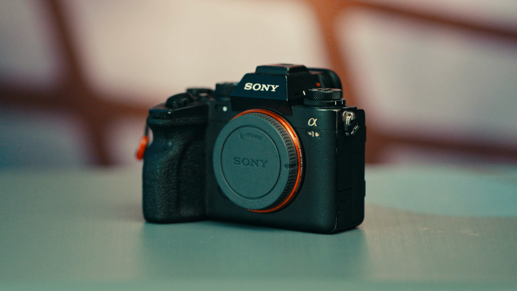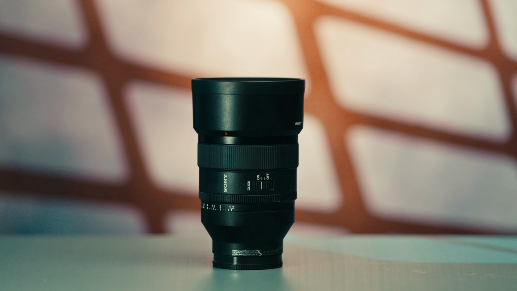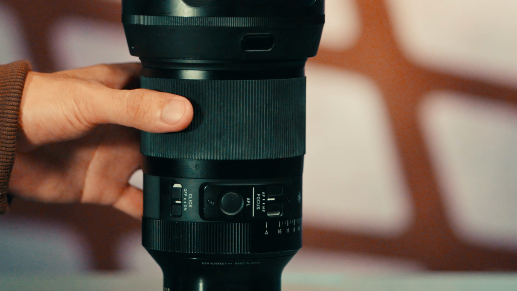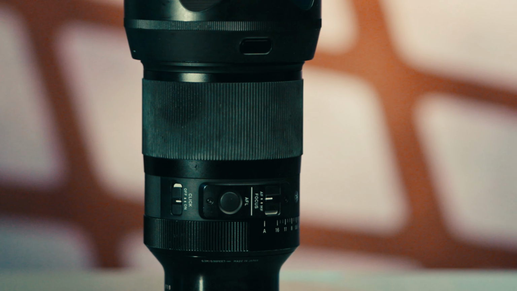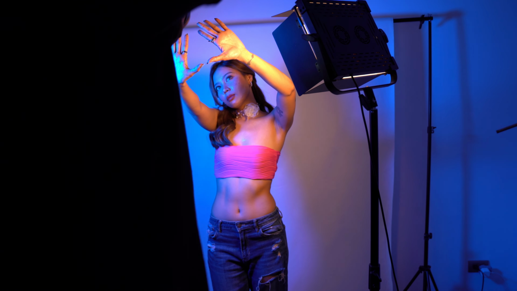Everything you're seeing was photographed with my Sony A1 paired primarily with the Sony 50mm 1.2 GM and the Sigma Art 35mm 1.2. One of the things I love most about working with continuous light is that you can see the final image before you even press the shutter. There's no guessing, no chimping after every shot. What you see is what you get.